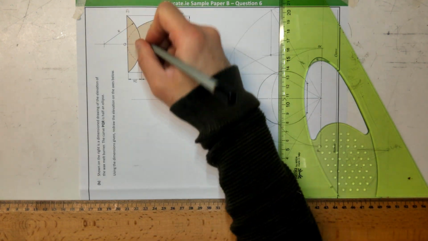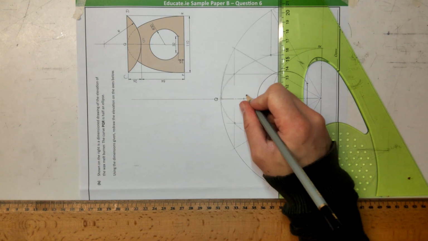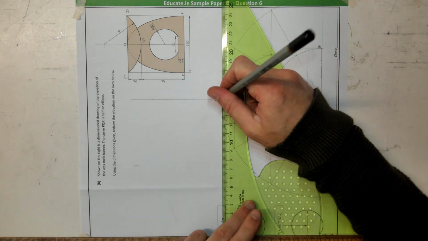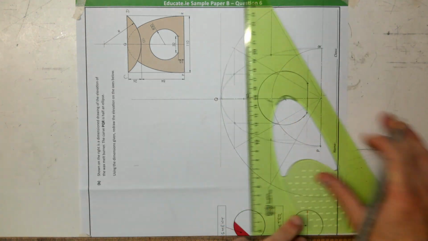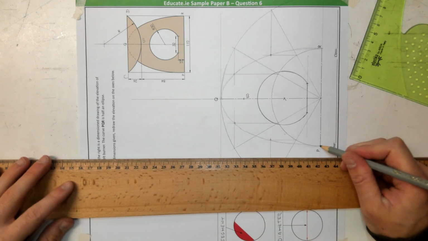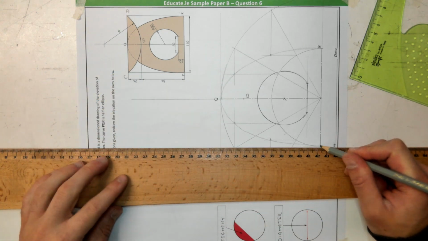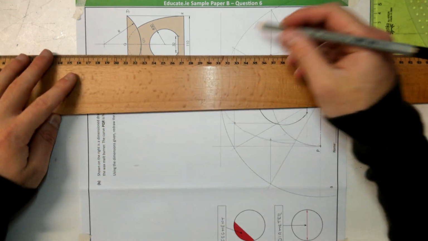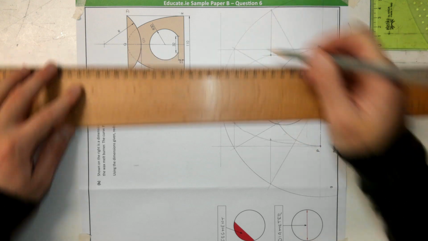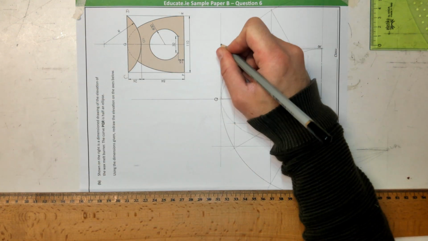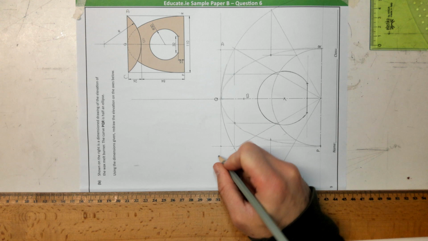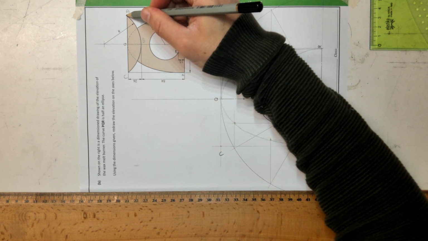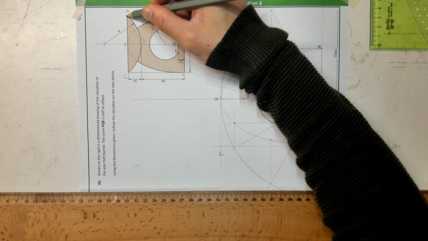What I'll do is I'll label it A, B and C. There's point B. And if I extend Q down and take my distance from P across, you can see there, and take this across here from R, that gives me point A and that gives me point C. If we take A to B as a line, that's a chord.